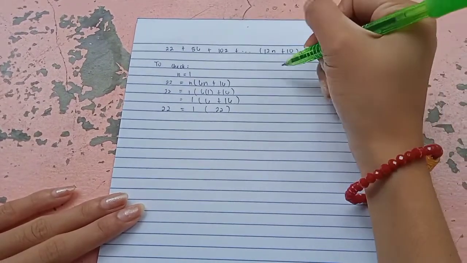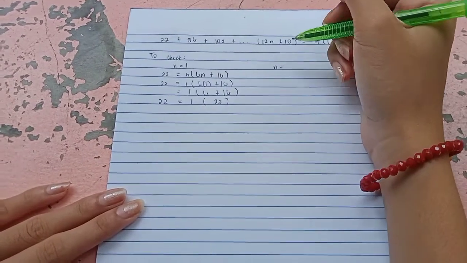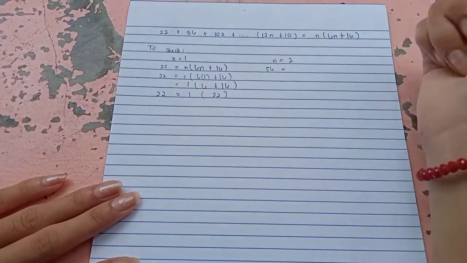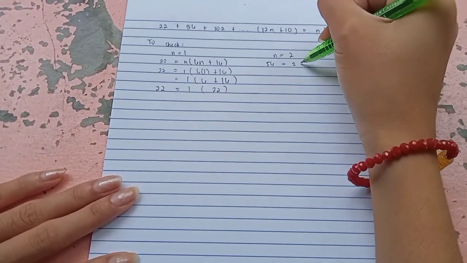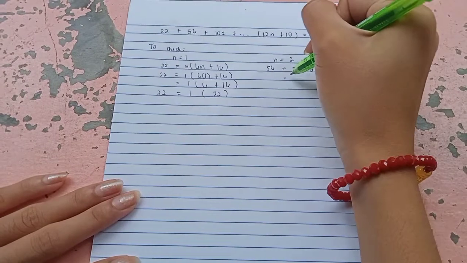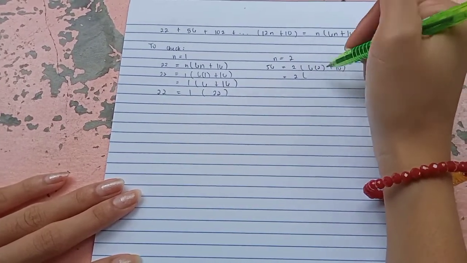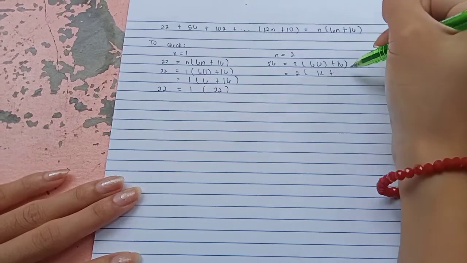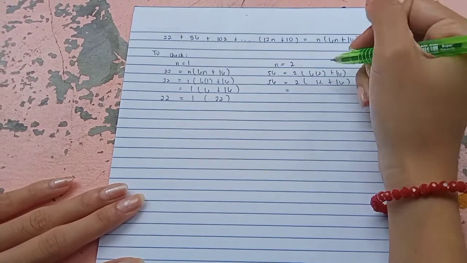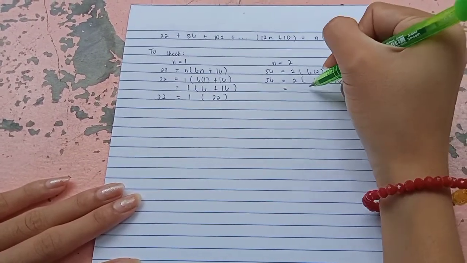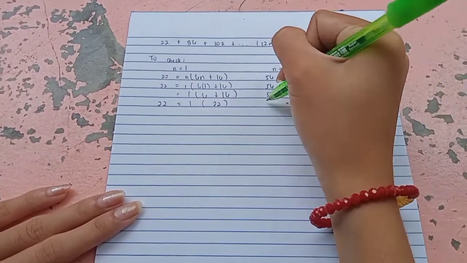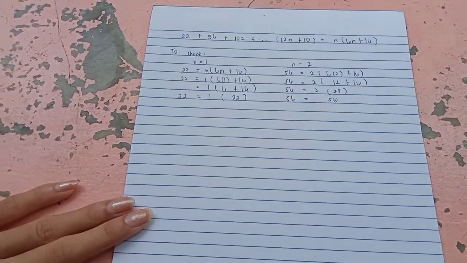Then next we will have the second term, which is 56. So let's try to check. Substitute the value of n equals 2 times, so 12 plus 16 equals 28 times 2 equals 56. Okay, so it's correct.